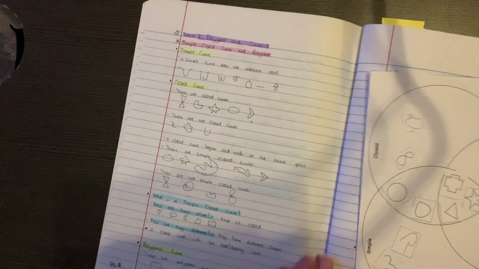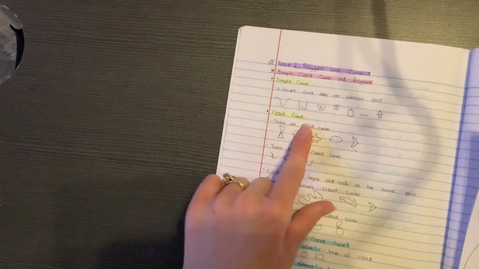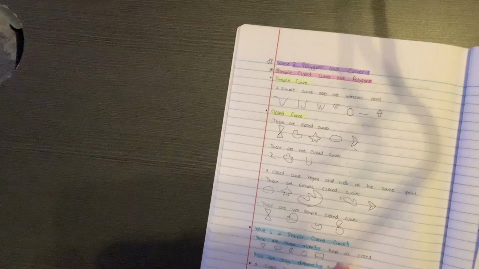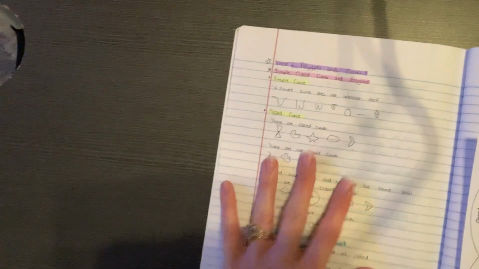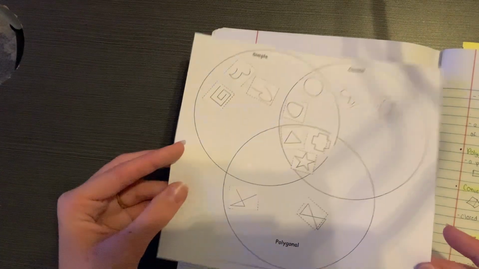Then we go to week 2, polygons and curves. I wrote out simple curves, closed curves, and I made sure to put all the different types that were shown in the video, the best I could draw them. That way I could refer back to this page. And then I also had the worksheet, page 19, that we did, and so I went ahead and put it in here.